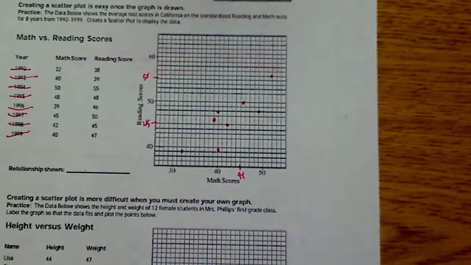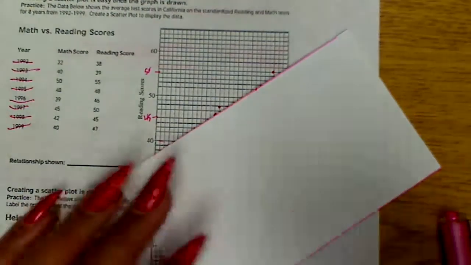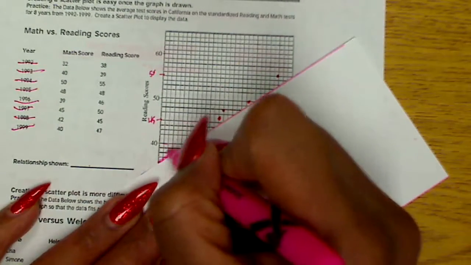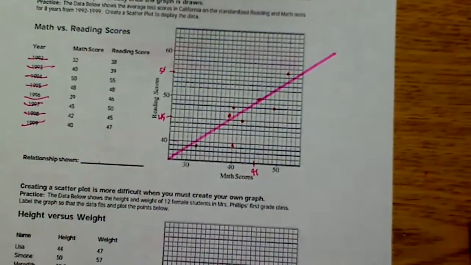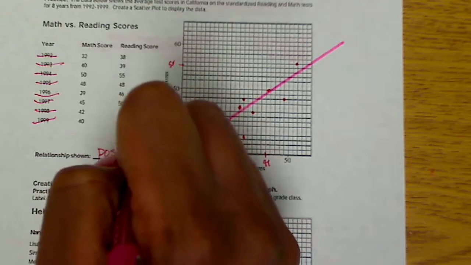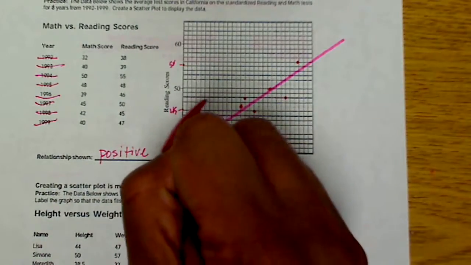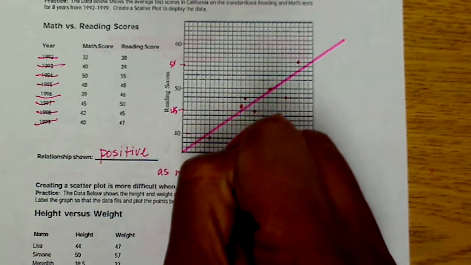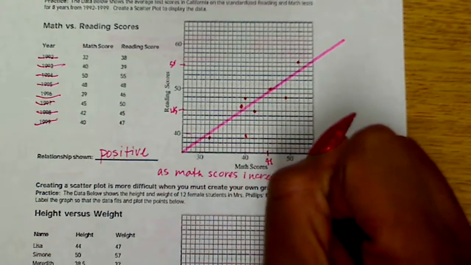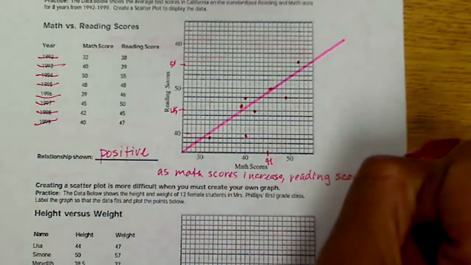What type of relationship do y'all see here? Positive. So you're going to write positive in your blank. You're going to draw a trend line. Okay. And we could say, as math scores increase, reading scores increase.